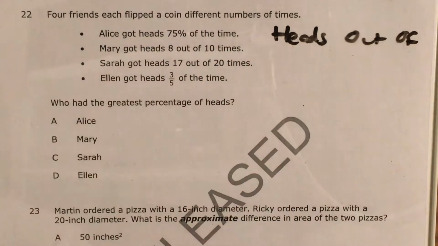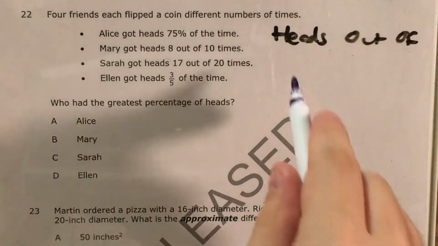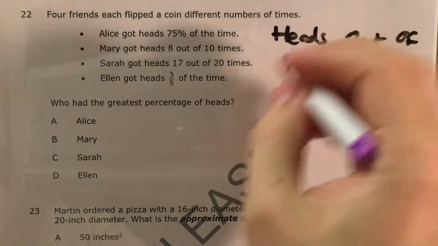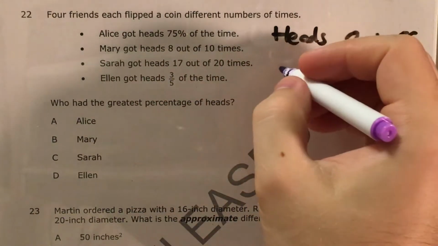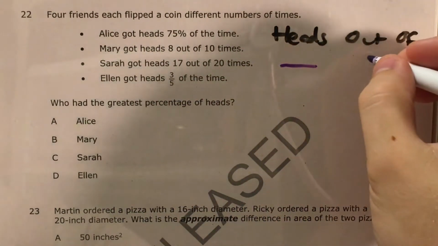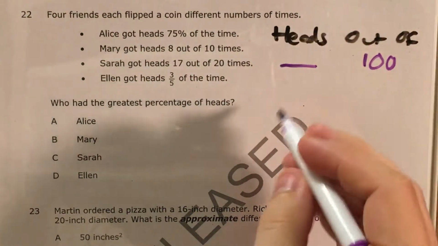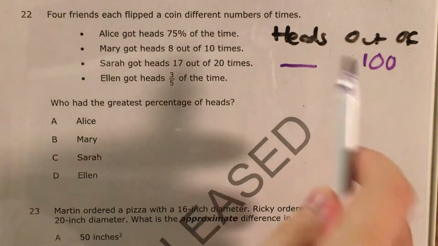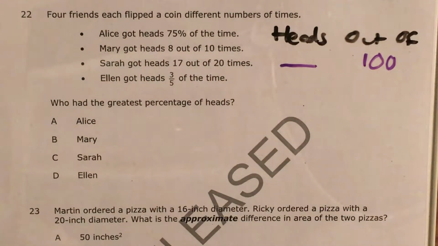So to start with, I'm going to make my top row of this the same. And we're trying to figure out how many times they would have gotten heads out of 100. Because we're trying to find the percentage of heads that everybody got. Percents are always out of 100.